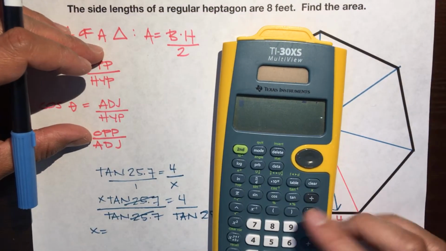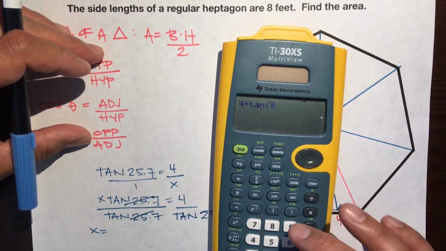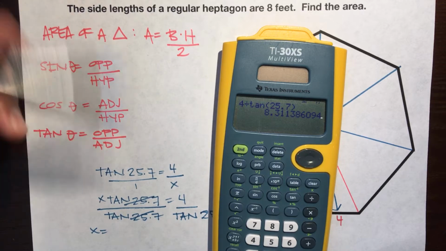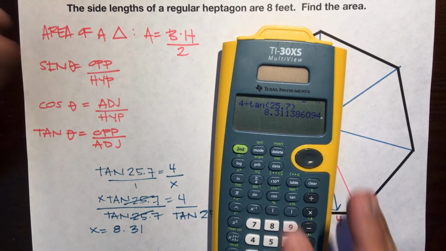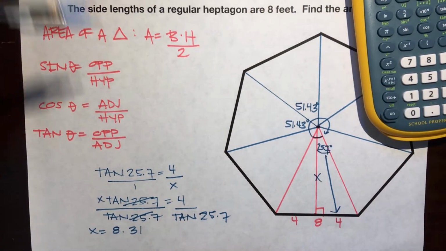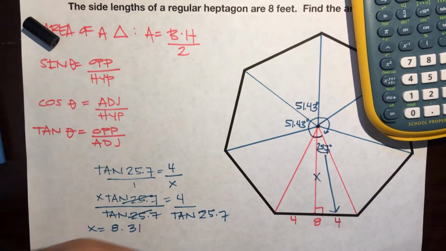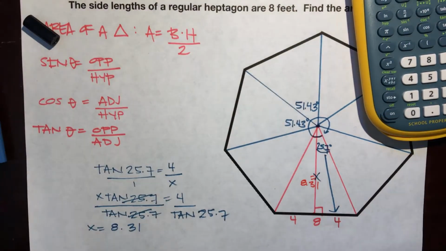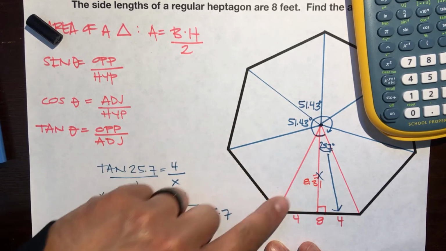I'm going to press 4 divided by tangent of 25.7, which is 8.311. Let's round that to 8.31. So our height is 8.31.